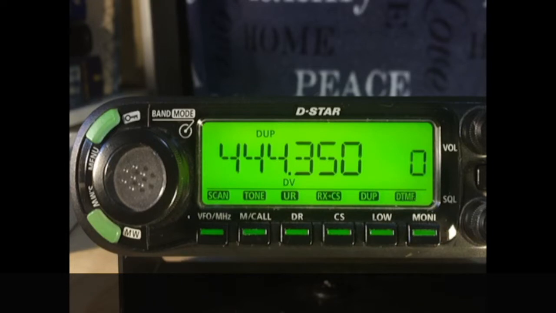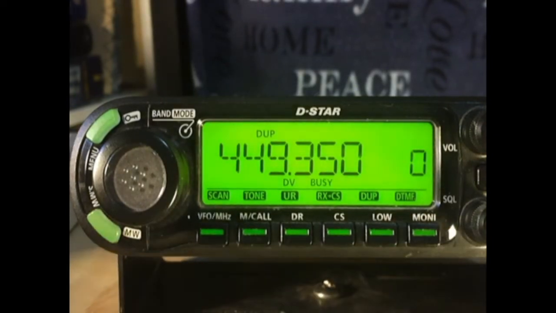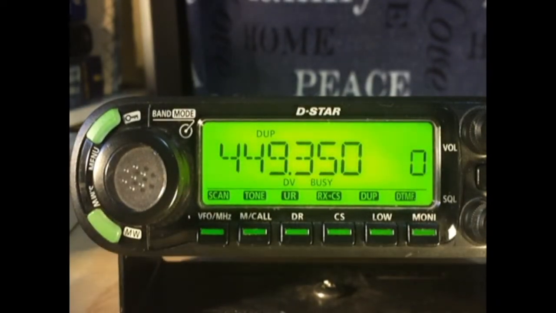Tap MONI and the squelch filter will be removed and we'll hear noise. The display shows 449.350, the repeater's input frequency.